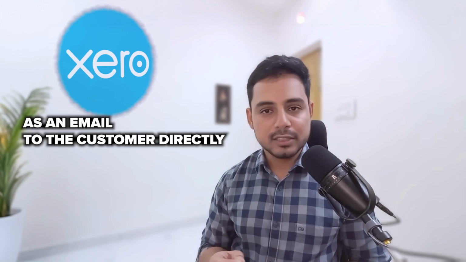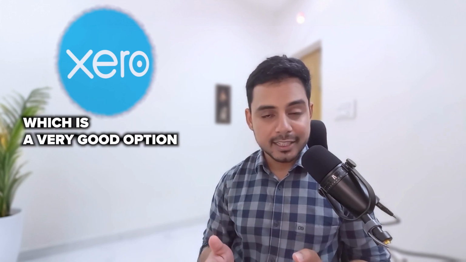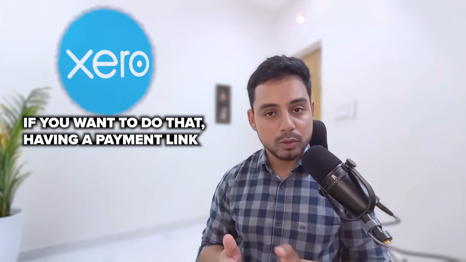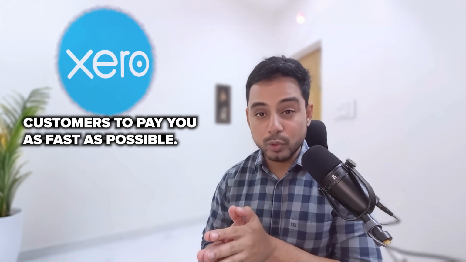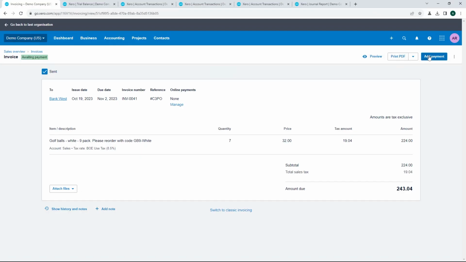You can send the invoice as an email to the customer directly through Xero and even add payment links, which is a very good option if you want to do that. Having a payment link directly on the invoice enables customers to pay you as fast as possible.